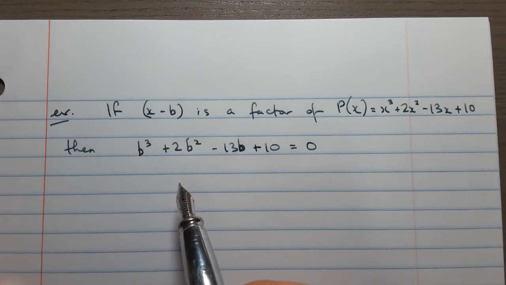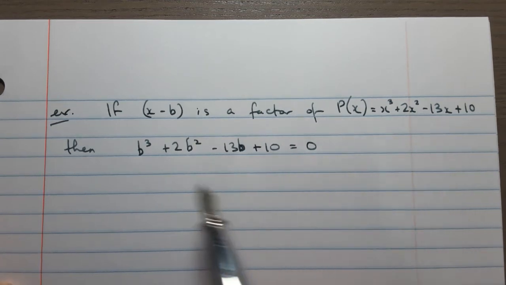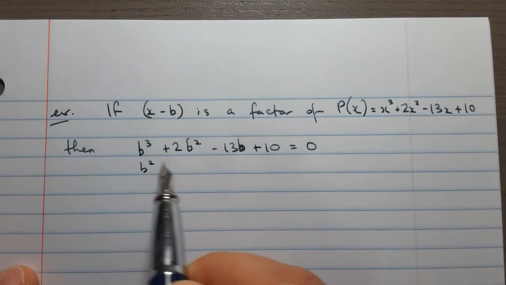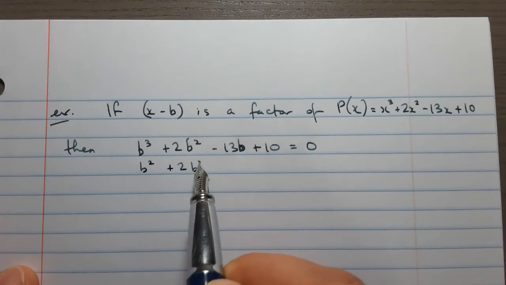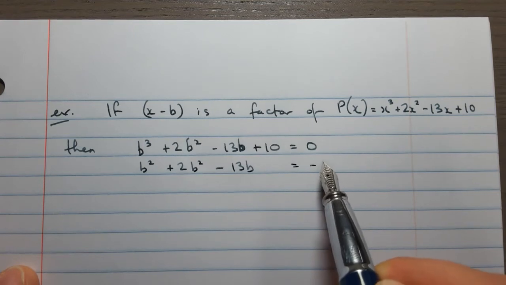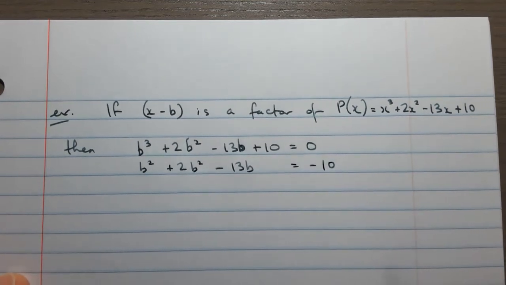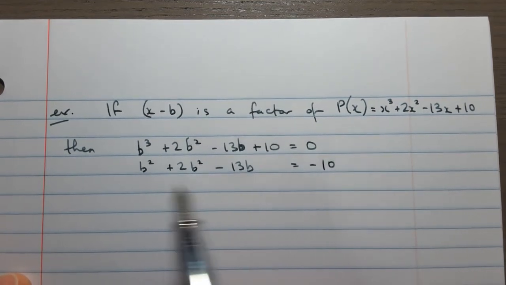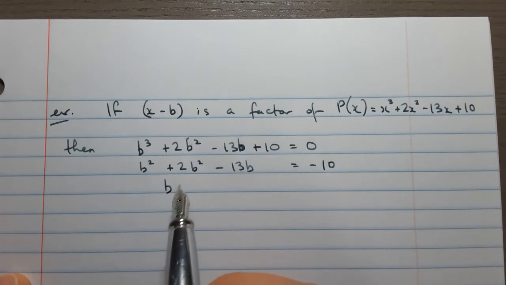So let's just reorganize this just a little bit. I'm going to leave all of these b terms, and I'm going to subtract 10 from both sides. Now, check it out. I'm going to factor on this side only. See how each of those has a b in it? So let's do some common factoring.